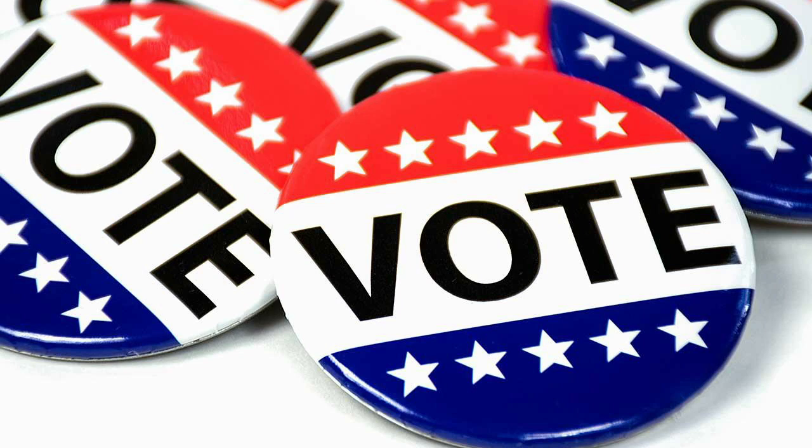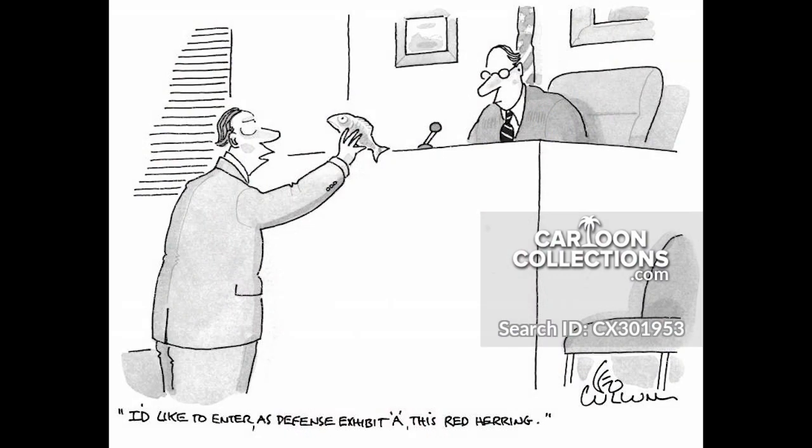Another way in which red herring is prevalent is in politics. Not surprisingly, in politics, politicians would use red herring to divert the conversation to another issue rather than the one that's being presented to them.